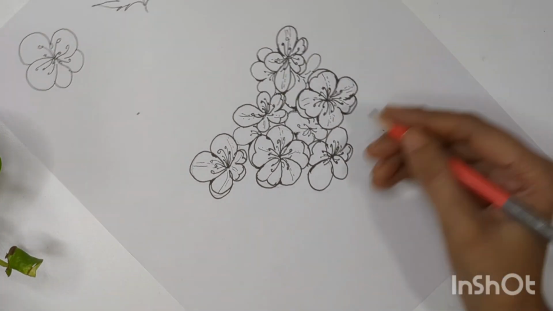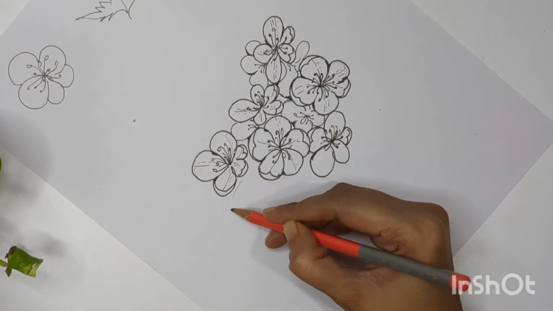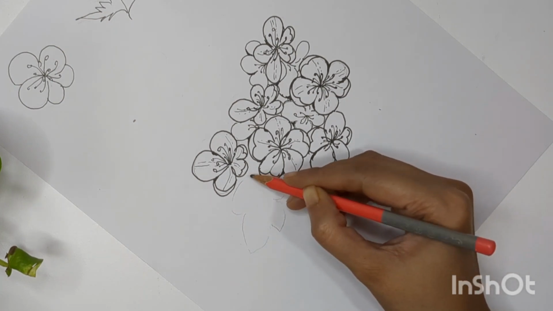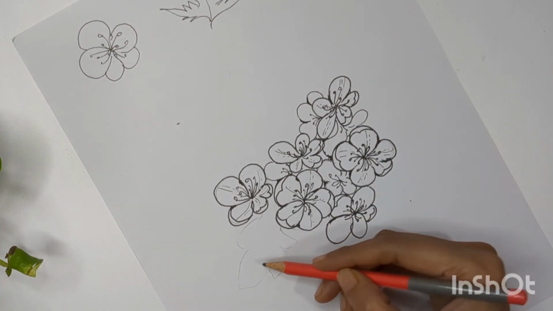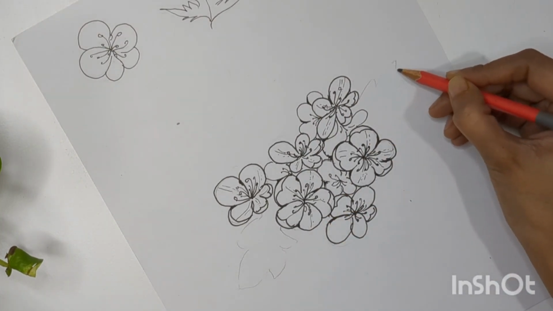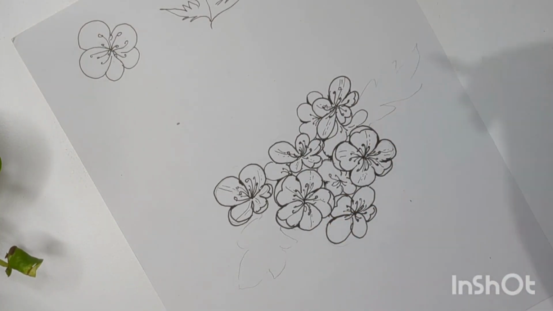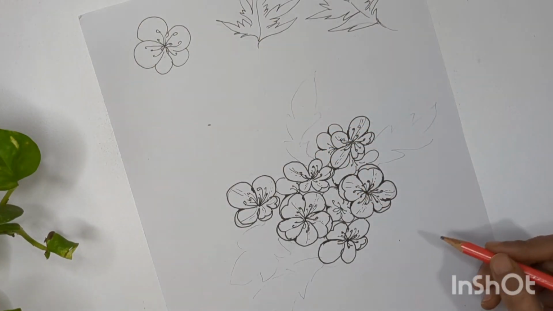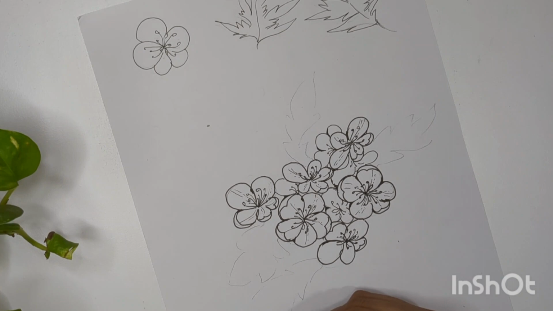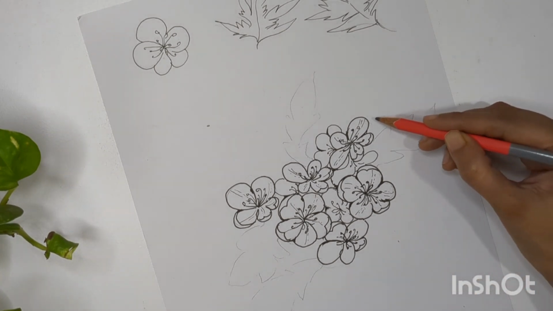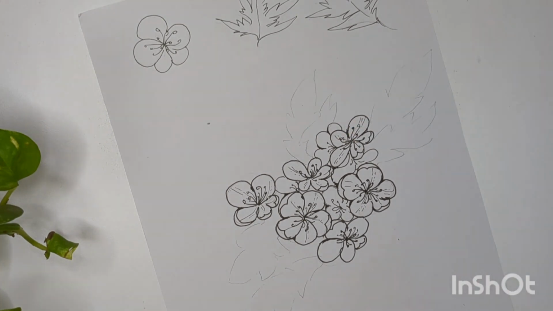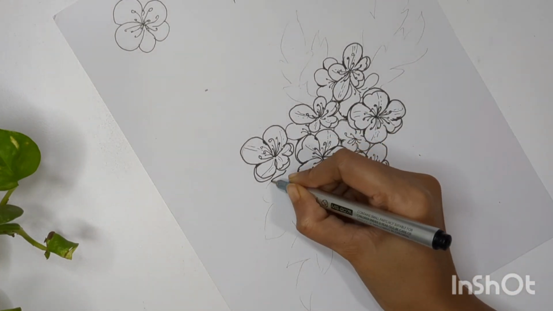Now we are done with the flowers, and you can create a few leaves around the flowers. So again I'm creating a serrated leaf having different sections, and we can add subsections or sub-serrated kinds of things in each section of the leaf. Very basic leaves, no defined rules or regulations for creating these kinds of leaves.